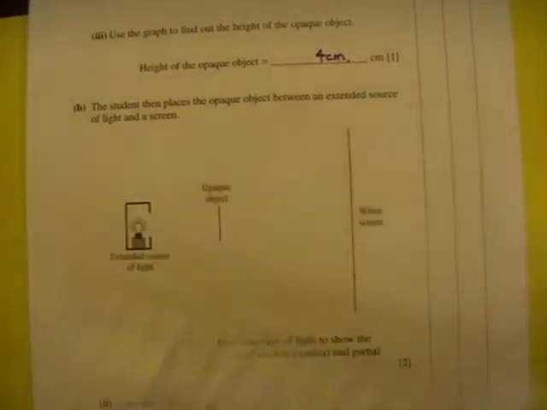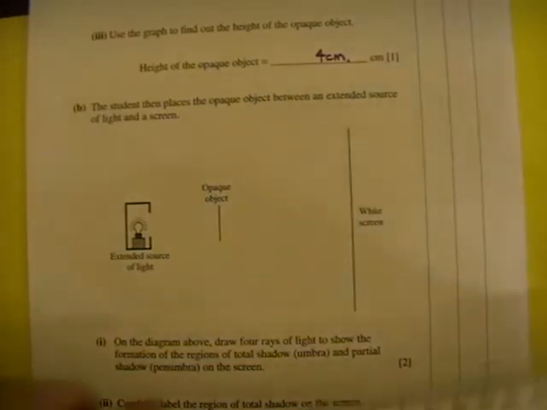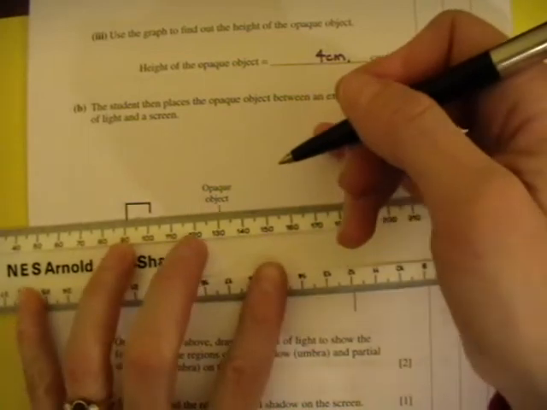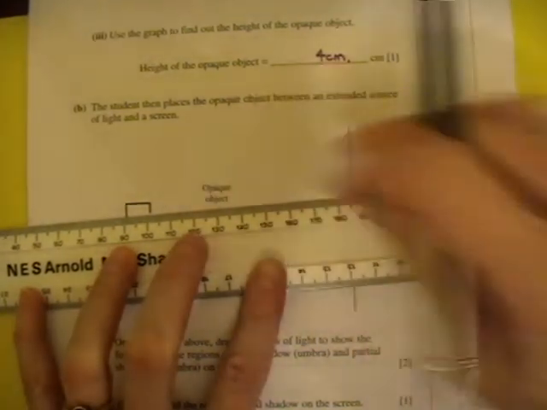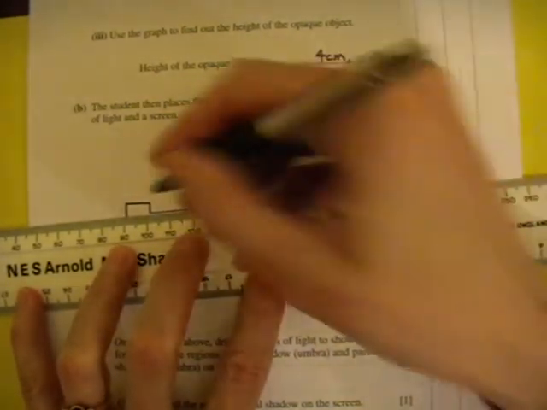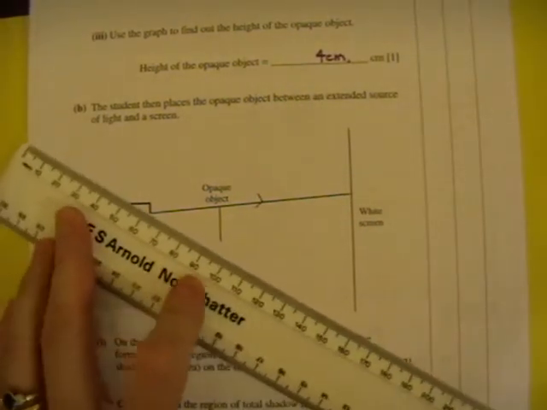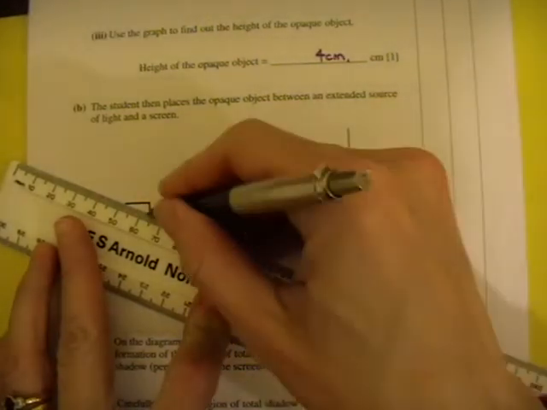So if you remember with an opaque object, and I think I'll do this in pen rather than marker, whenever you have an extended source of light, you have to draw a ray from the top of the light source over the top of the object, like that, and put an arrow on it, and a ray from the top of the light source under the bottom of the object, something like that there.